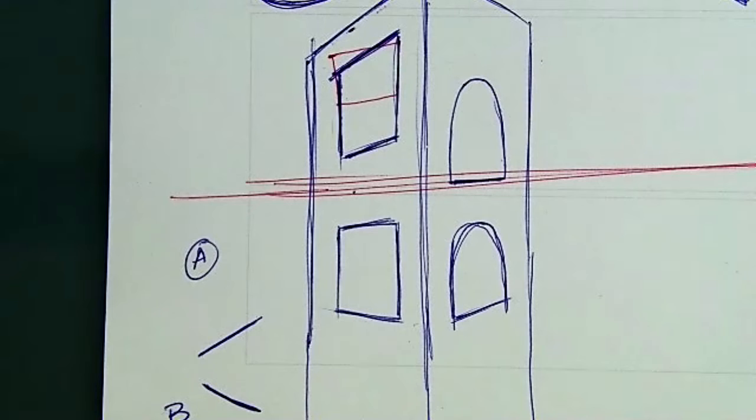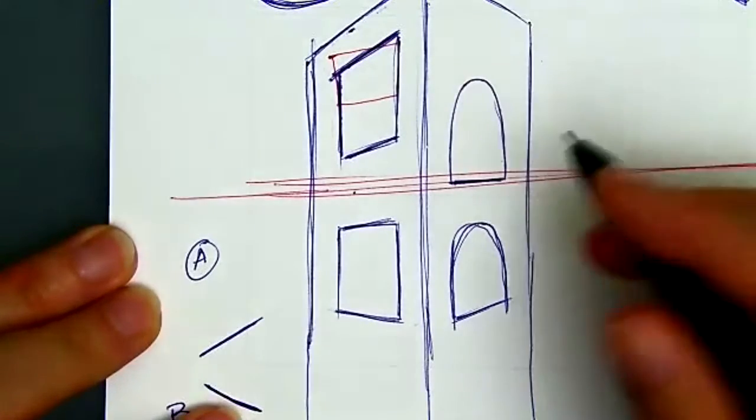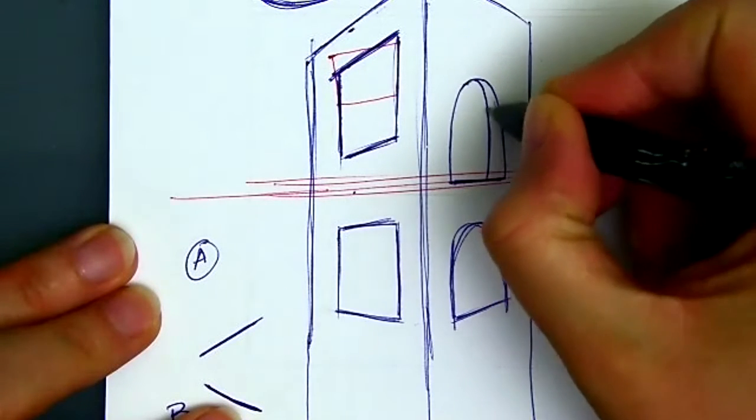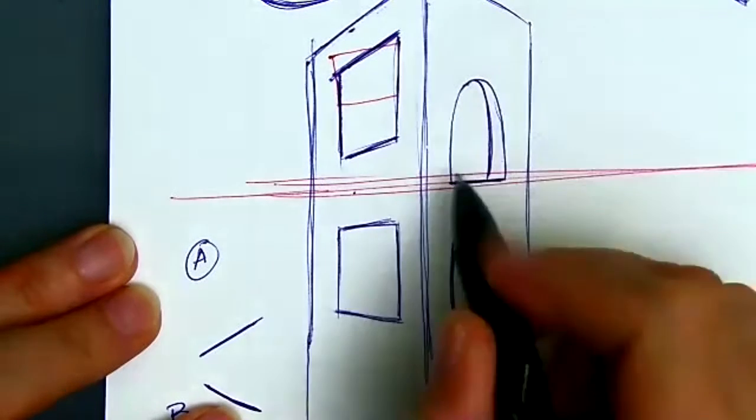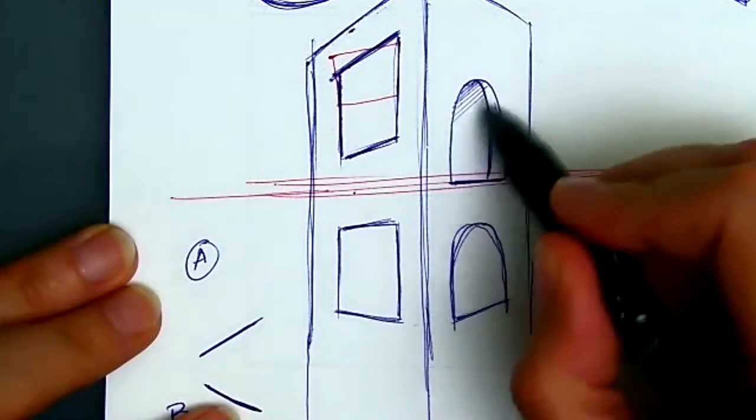Now, these are not windows yet because there's no thickness. There's no cavity. Where do we put the thickness? If it's on the right side, it's easy. We just stick it on the right side. And because it's right on the horizon line, this one is anyway, I don't have to do anything with the top or bottom. This is just going to be dark in here.